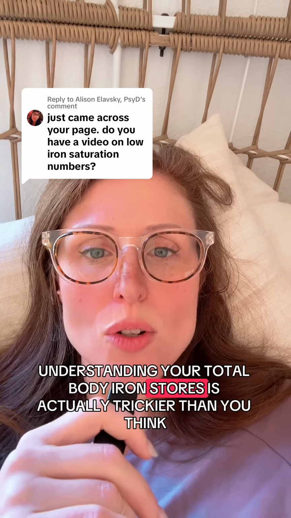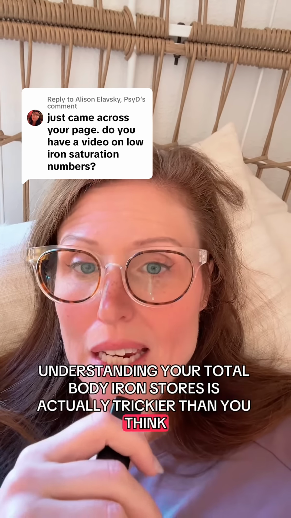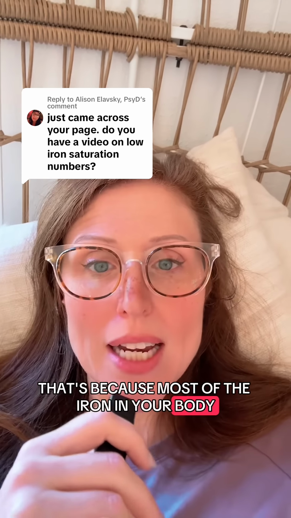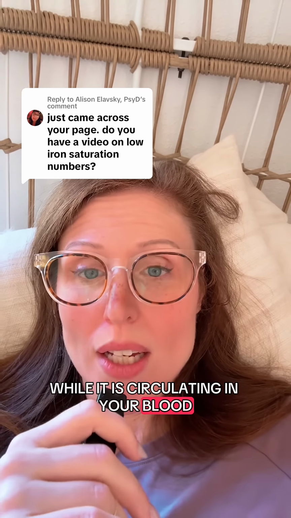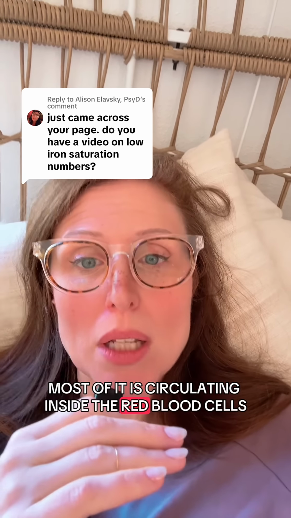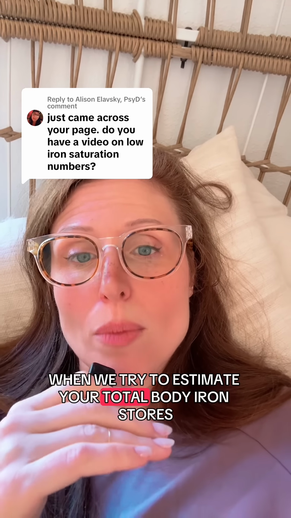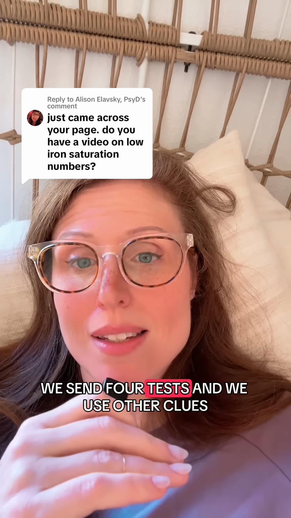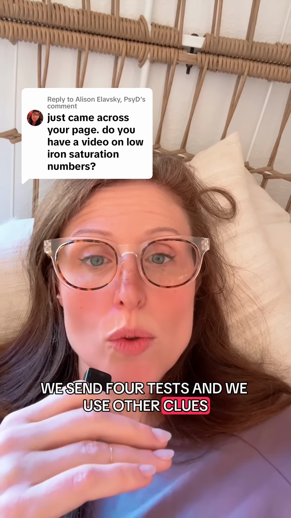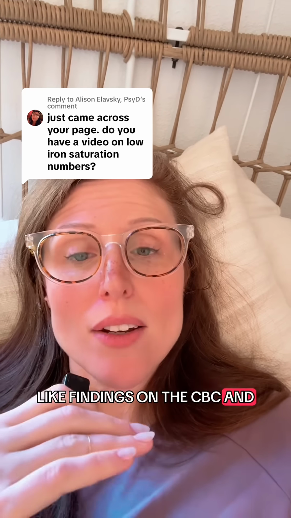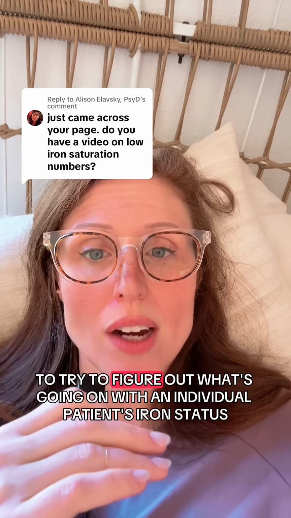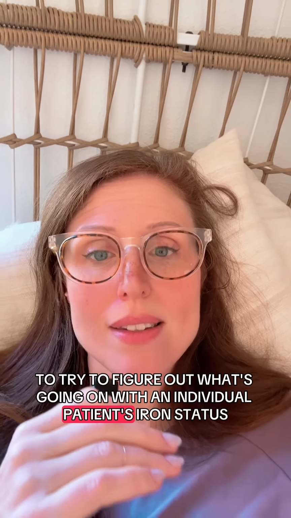Understanding your total body iron stores is actually trickier than you think. That's because most of the iron in your body, while it is circulating in your blood, is circulating inside the red blood cells. When we try to estimate your total body iron stores, we send 4 tests. And we use other clues like findings on the CBC and, of course, the clinical history to try to figure out what's going on with an individual patient's iron status.